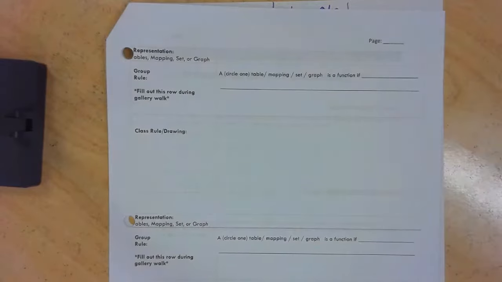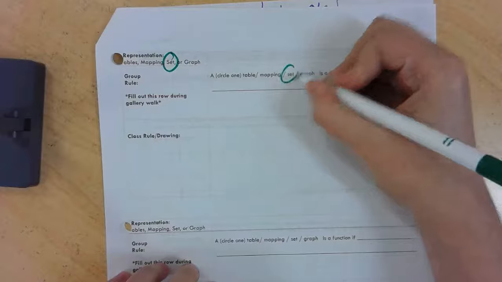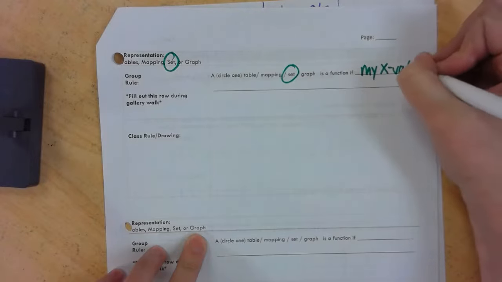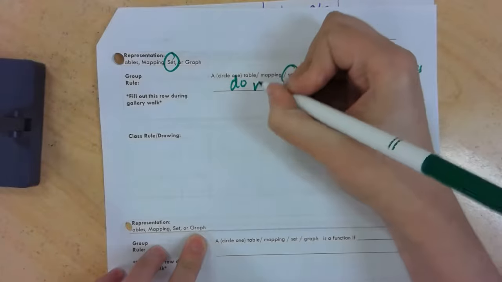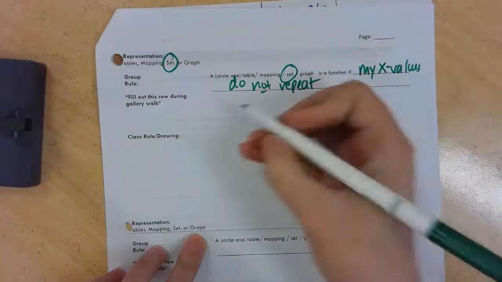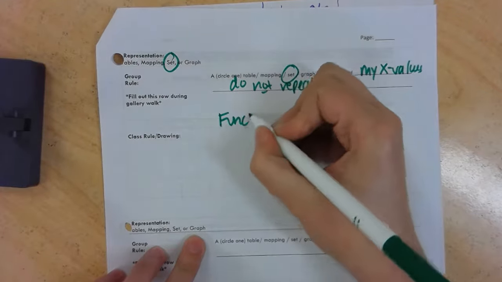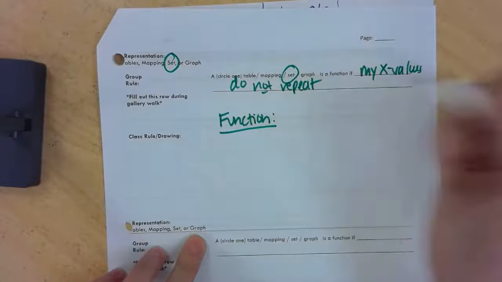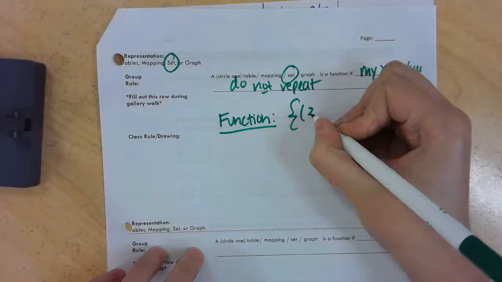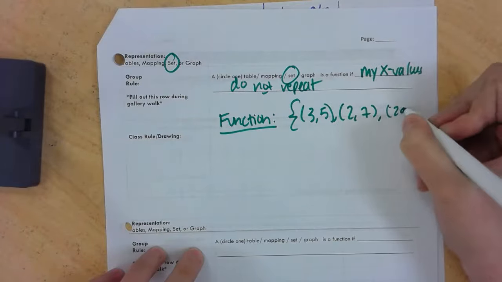Lastly, last page, but we still got to go through a couple more. I have a set. So a set is a function if, again, my x values do not repeat. And a set is just a fancy name for a list of points. So I'm going to give you an example of one that is a function. I'm going to use a bracket just because I'm going to have a long list. So I have 3, 5, let's do 2, 7, and 21.